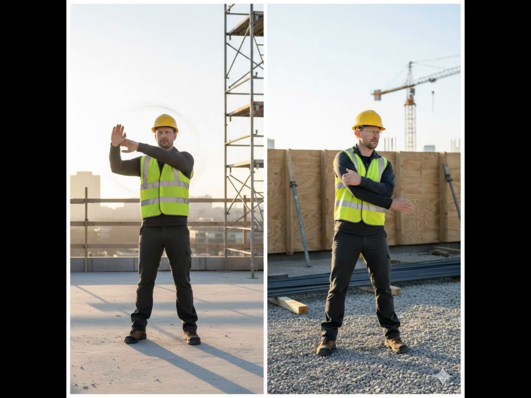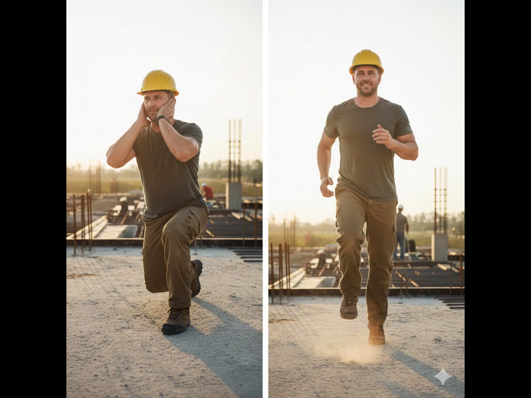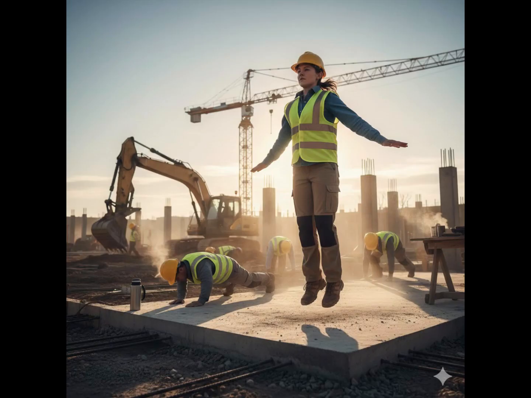At the beginning of your shift, try arm circles to loosen up your shoulders, torso twists to improve flexibility, body weight squats and lunges to activate your leg muscles, marching in place or light jogging to increase circulation, and jumping jacks, push-ups, or anything to get the body warmed up, moving, and ready for work.